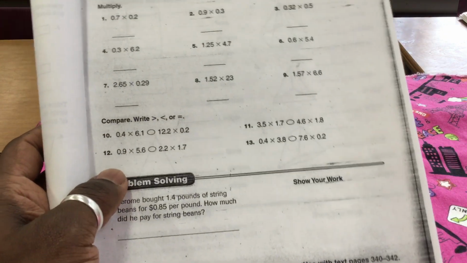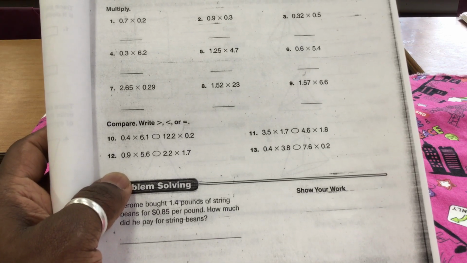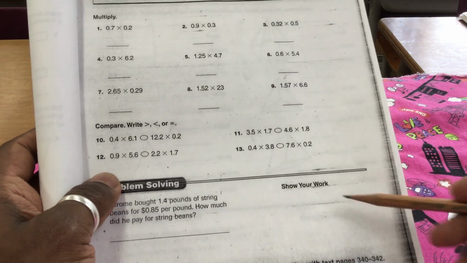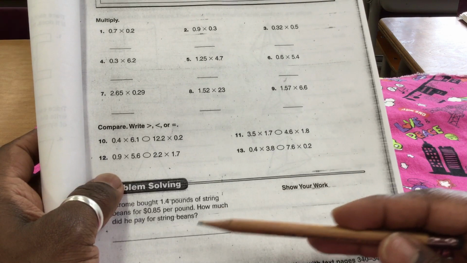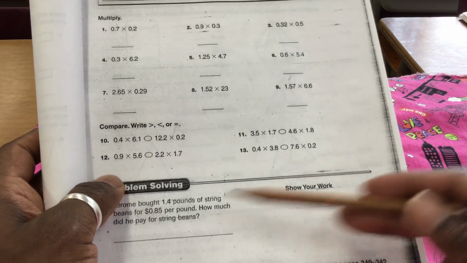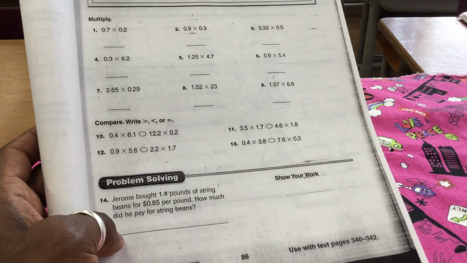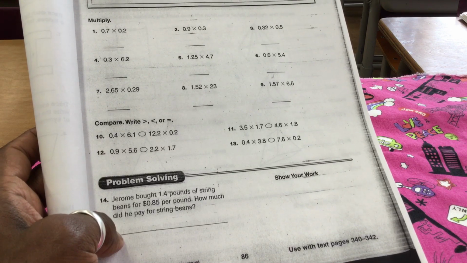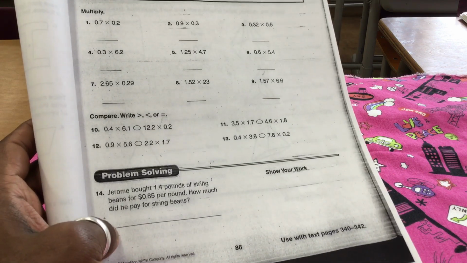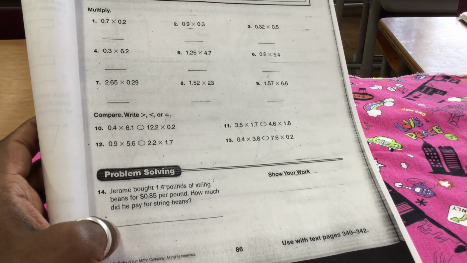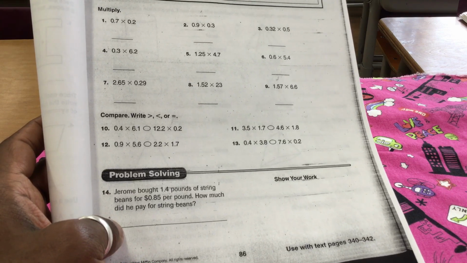Okay? How much did he pay for string beans? Please show your work in this area and write your answer in a sentence on the line. So for example, he paid blank for string beans. Or Jerome paid blank for string beans. And that's it. There you have it.